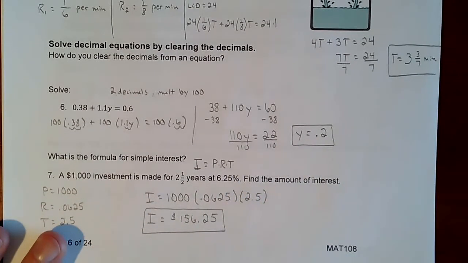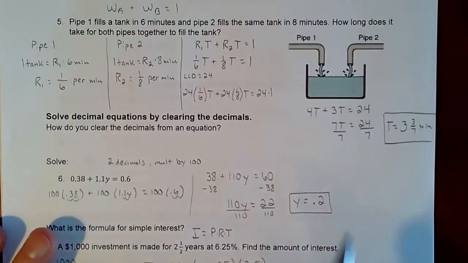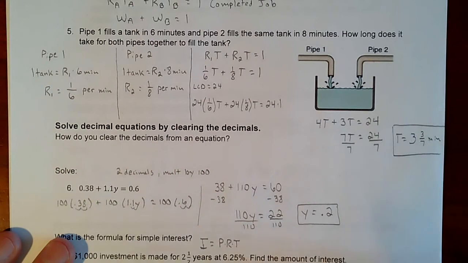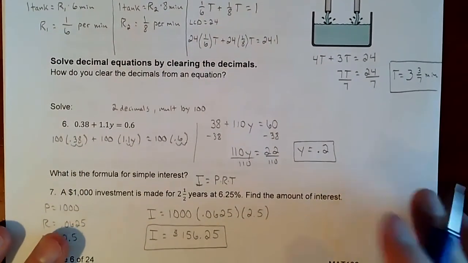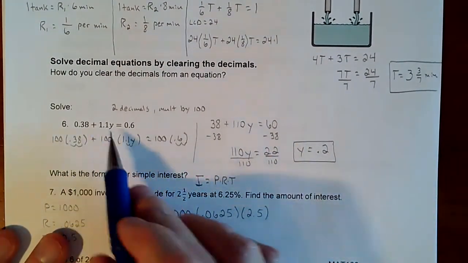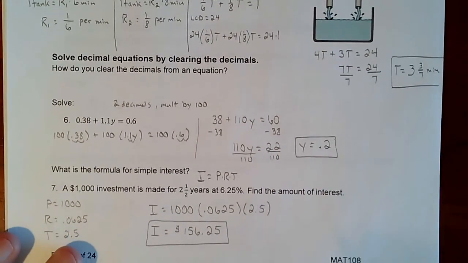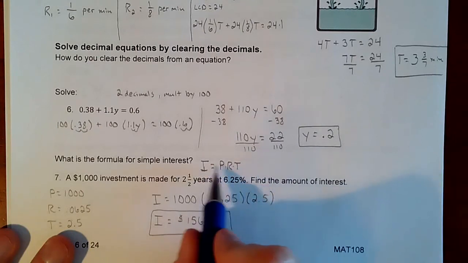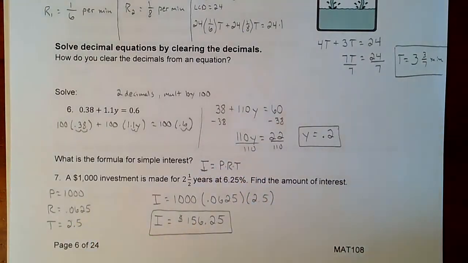Okay. So that's it. We had a couple problems. The most challenging one was two things working together. How does that reduce the time? And if you have decimals, you can clear them all out, or you can just use a calculator to deal with the decimals. Doesn't matter, up to you. And then we have a new formula for how to find simple interest. That's it.